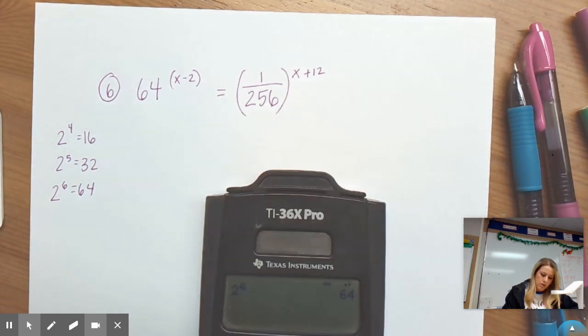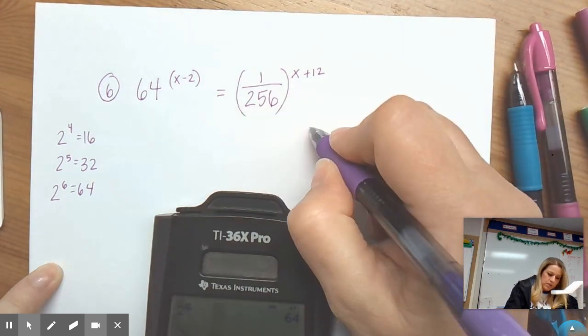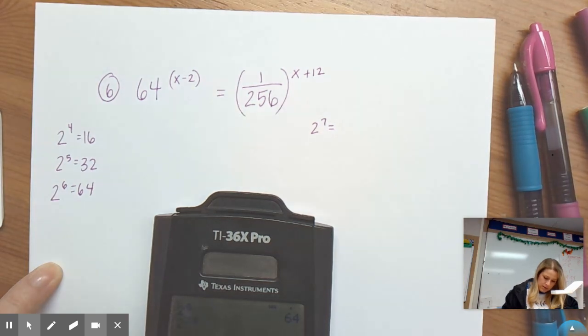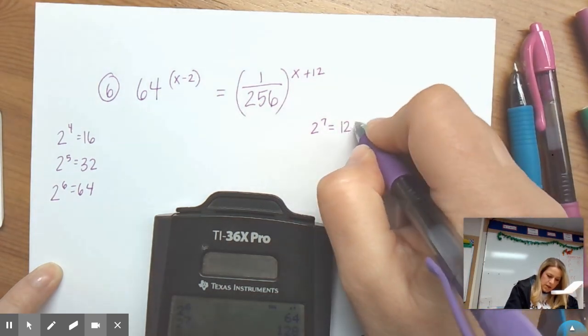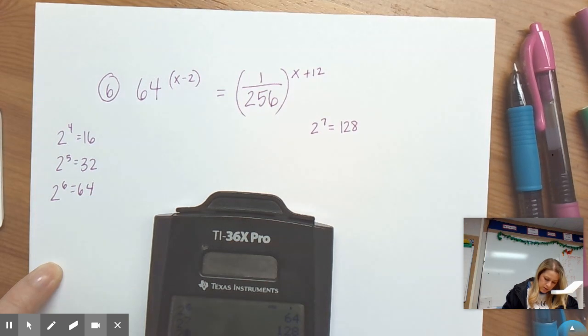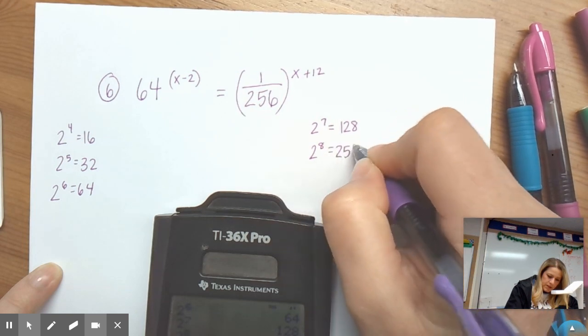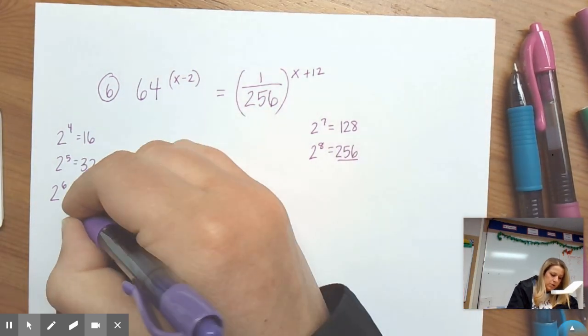I already know 2 to the sixth power, so let's start from 2 to the seventh power over here. 2 raised to the seventh is 128. We're getting closer. 2 raised to the eighth power is 256. Okay, bingo. We got our 2 numbers.